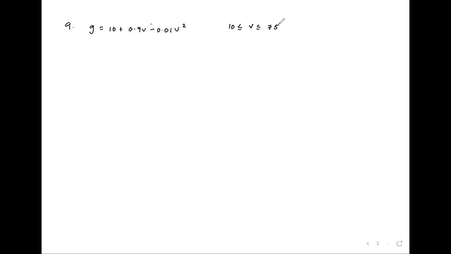So this G is defined as 10 plus 0.9V minus 0.01V squared for values of V ranging from 10 to 75 only.